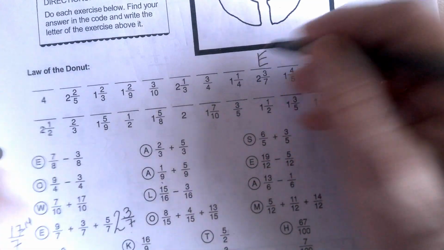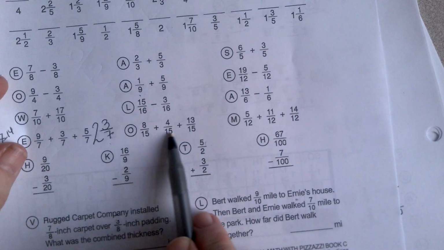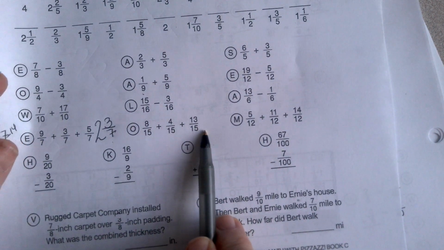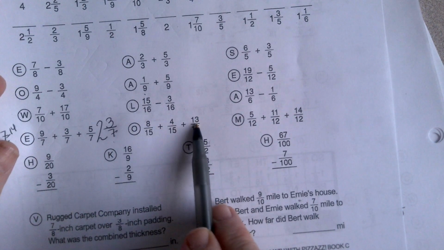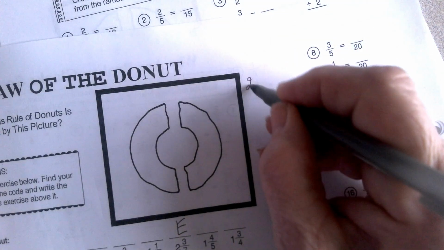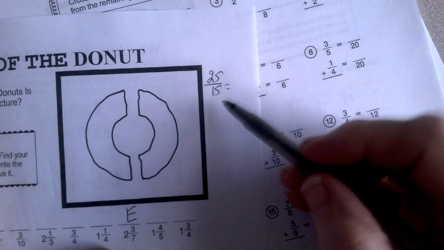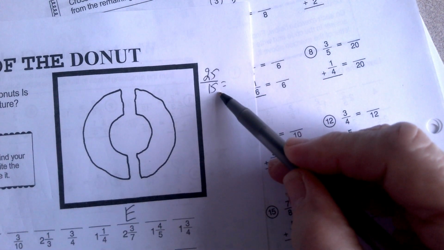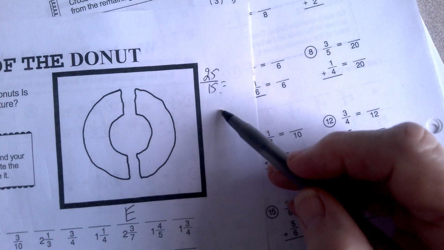Okay, and so put the letter E. Let's look at the one right next to it. So let's add up. If the denominator is the same, it does not change, but we're going to add up the numerator. That's 12 and 13 is 25. And I'm just going to put it over here, 25 over 15. So this time, my packages are going to have 15 in every box. I've got 25 chocolates. How many filled boxes can I make?